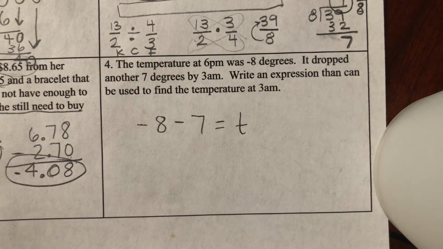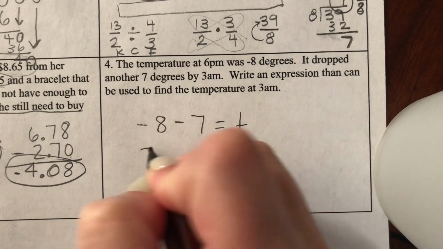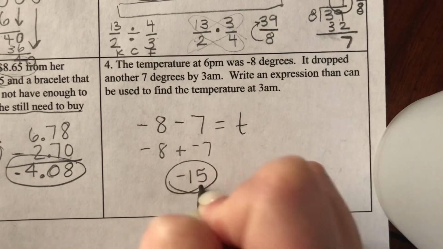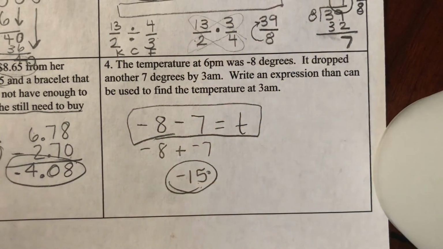Now, if you're wondering what is the temperature going to be, this is a keep, change, change, keep, change the sign, this is going to be a negative 15 degrees. But really, this right here is the answer. This is not necessary. I won't take off if I don't see it. It's just taking an extra step just to get the answer.